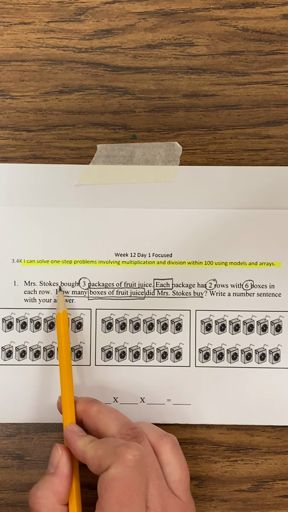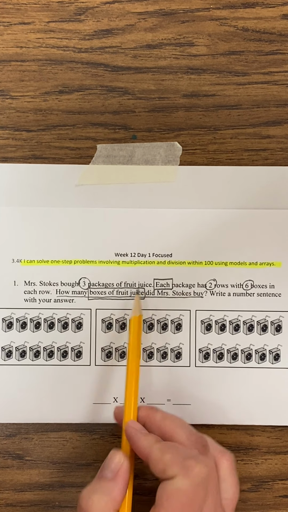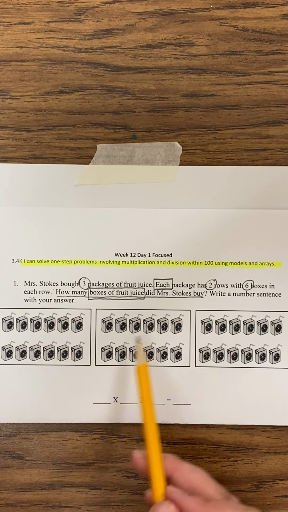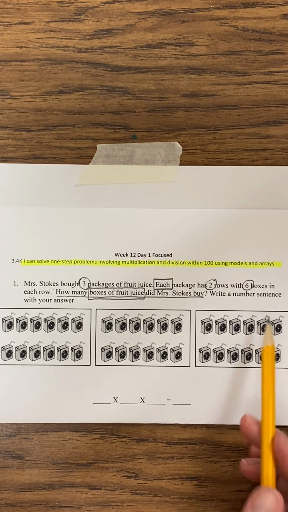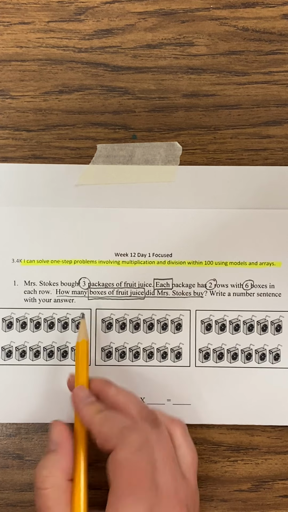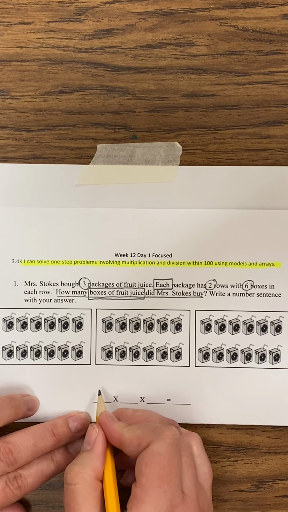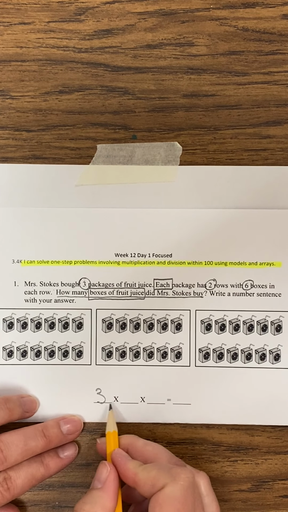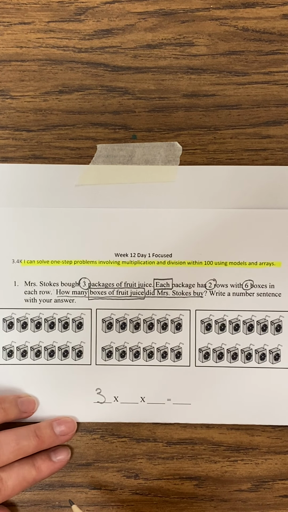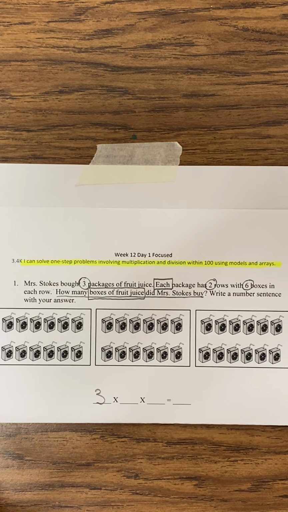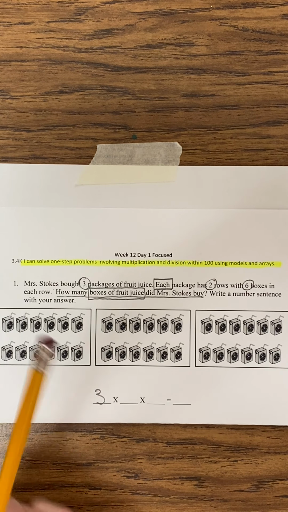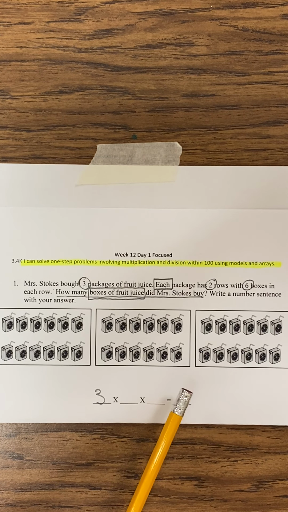So, Mrs. Stokes bought 3 packages of fruit juice. Okay, so this is 1 package, 2 package, and 3. Okay. So then down here, since 3 was the first number that we're working with, I'm going to go ahead and put 3 first with our multiplication problem. All right, so now, boys and girls, you probably noticed that there are 3 numbers to this multiplication problem, but don't get too ahead of yourself, okay? We're going to work on this step by step.